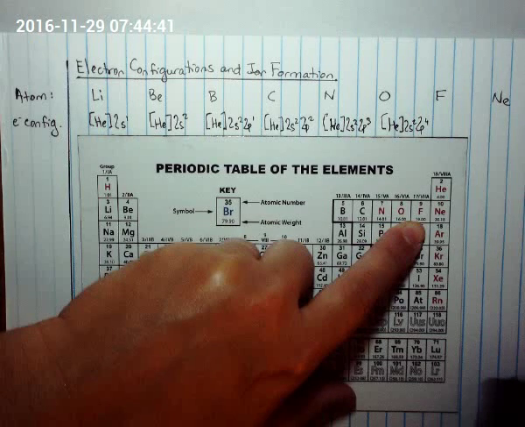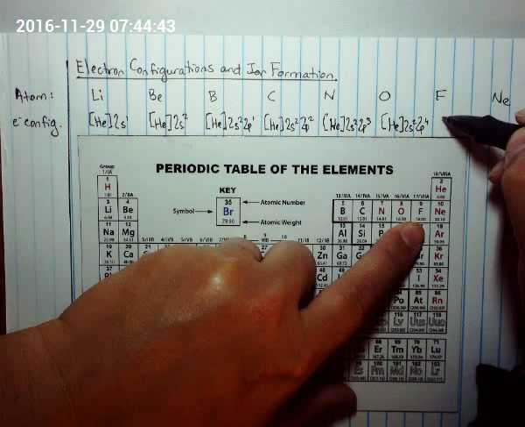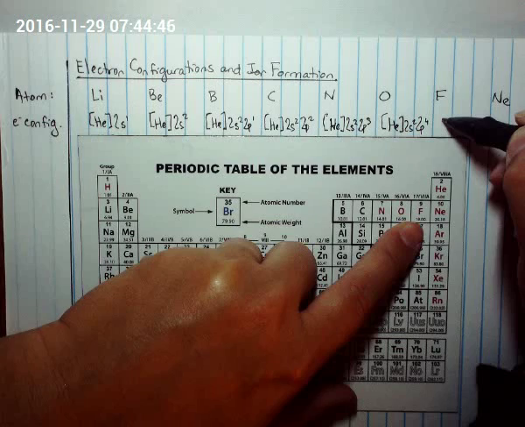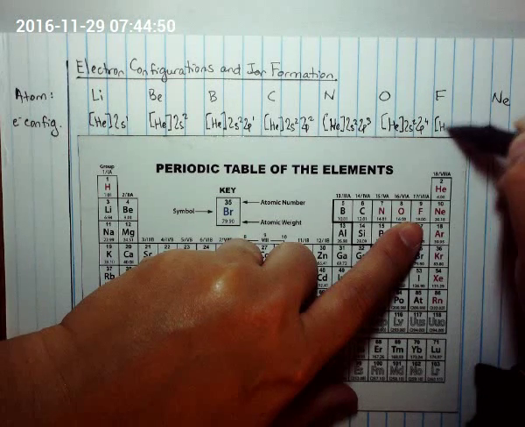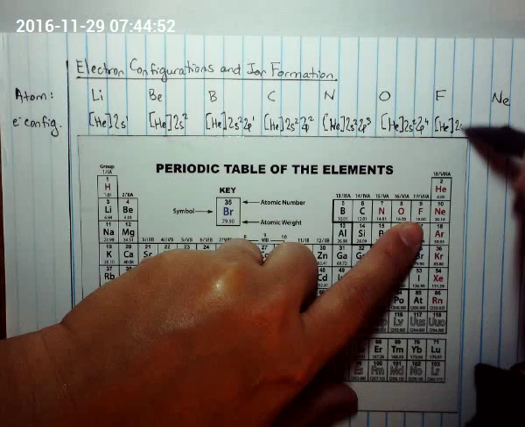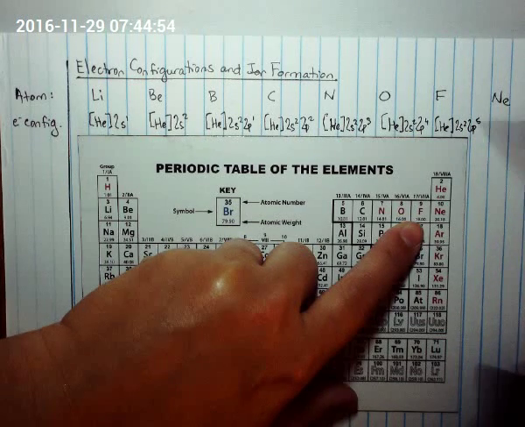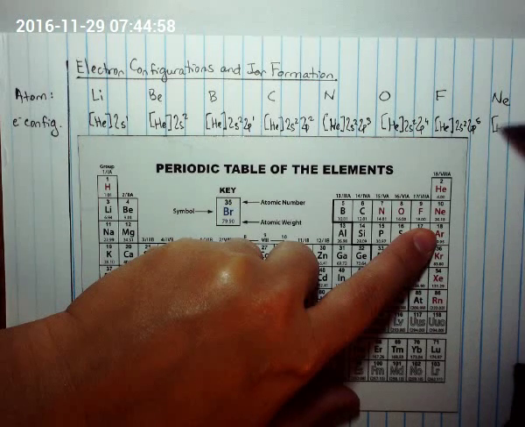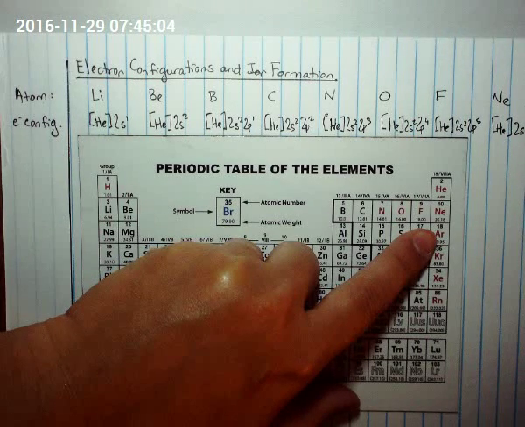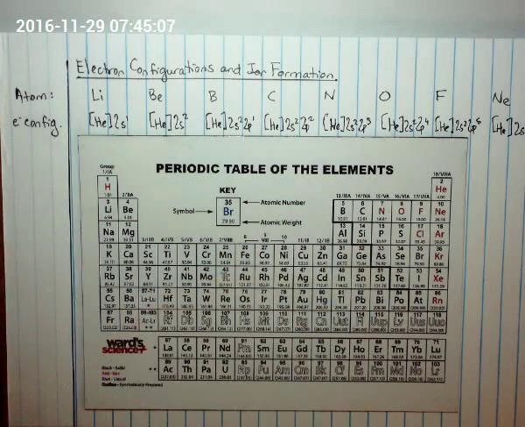And then fluorine? Helium, 2s2, 2p5. And then what about neon? Helium, 2s2, 2p6. Nothing new, right? You knew that.